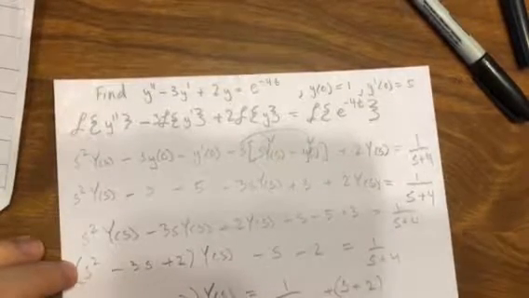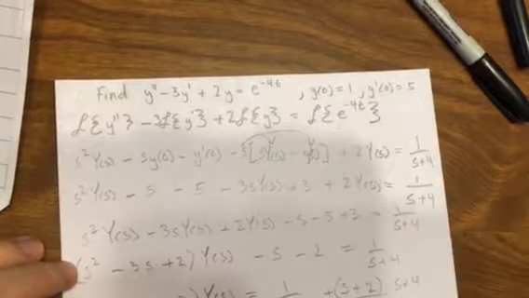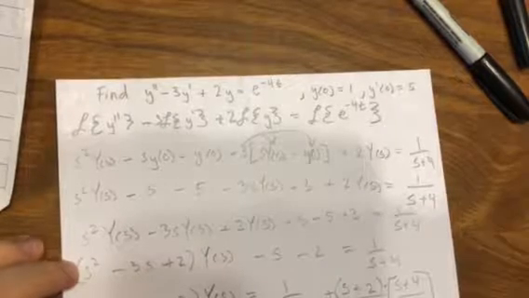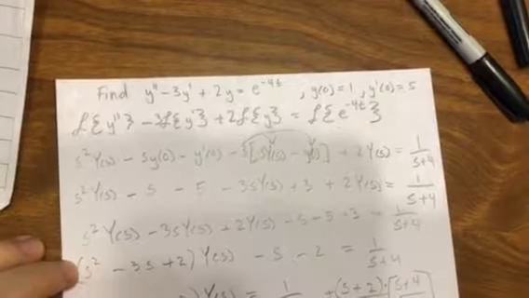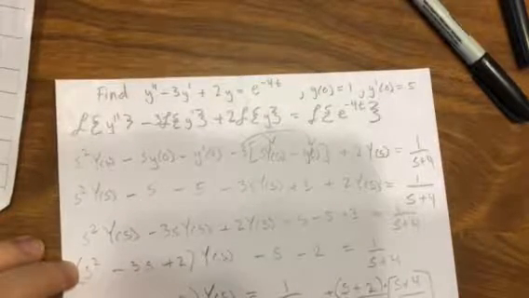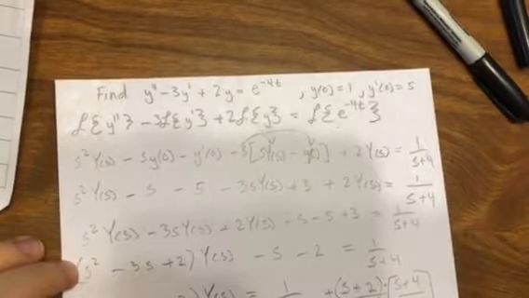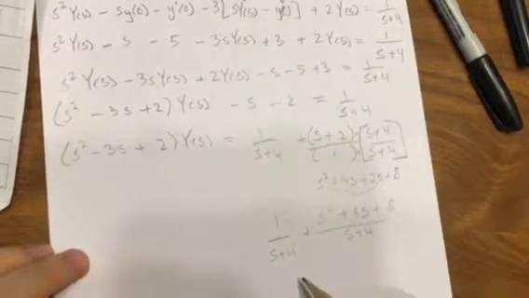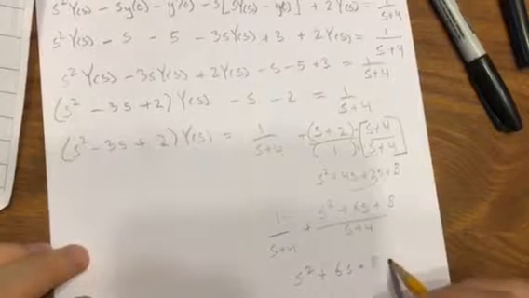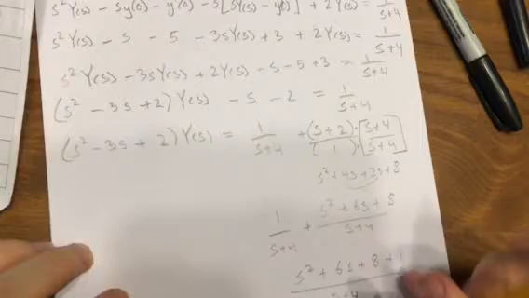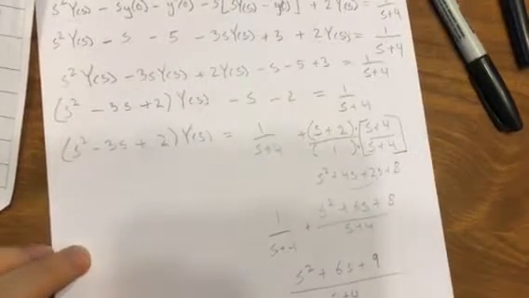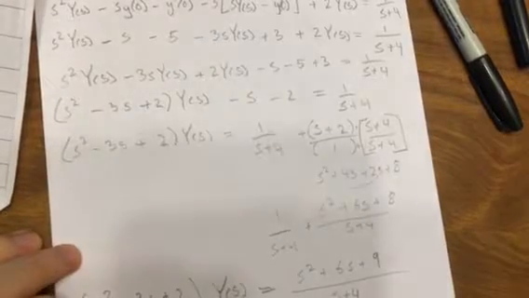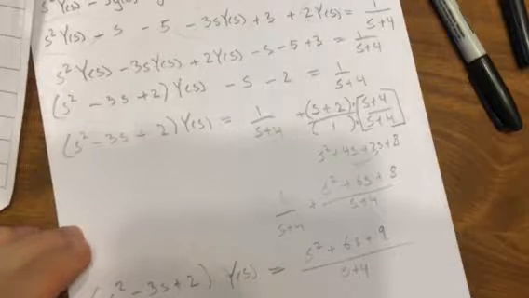Let's get common denominators, so we'll multiply top and bottom by s plus 4. And if you do that, you will get s squared plus 4s plus 2s plus 8, but these two combine, so you'll have s squared plus 6s plus 8 over s plus 4. And that's plus 1 over s plus 4. So when you combine these, you have s squared plus 6s plus 8 plus 1 over s plus 4, or just plus 9. And that's all equal to Y of s times all that junk.